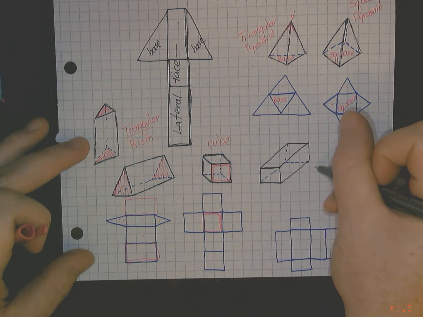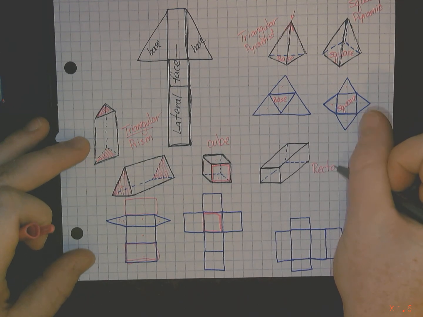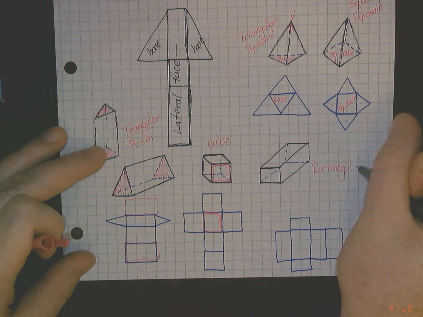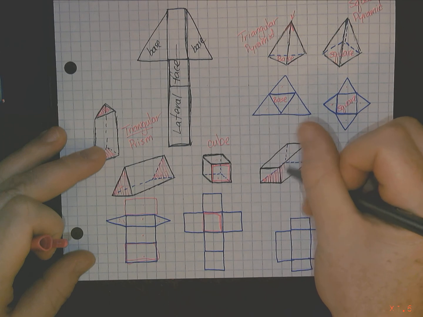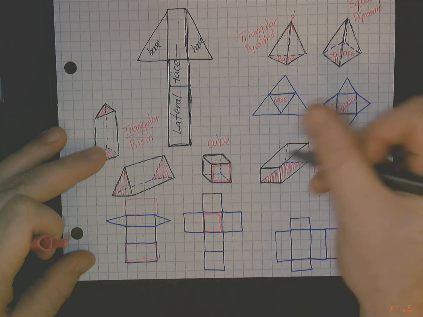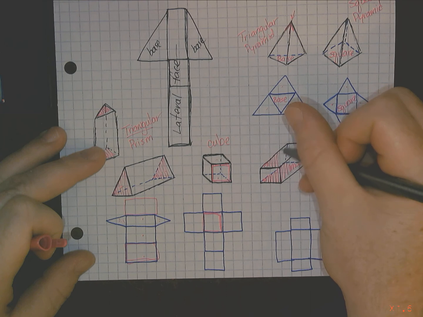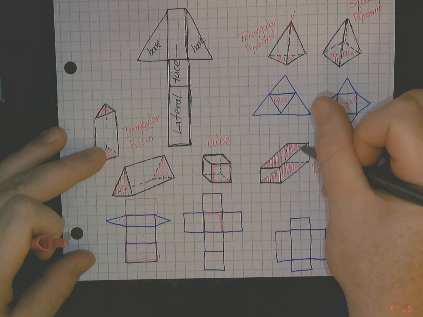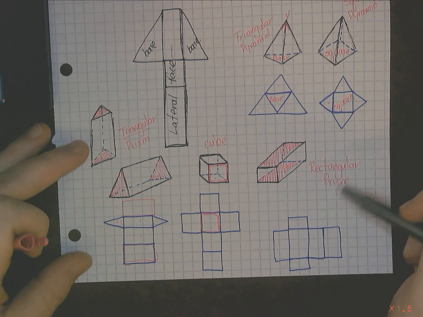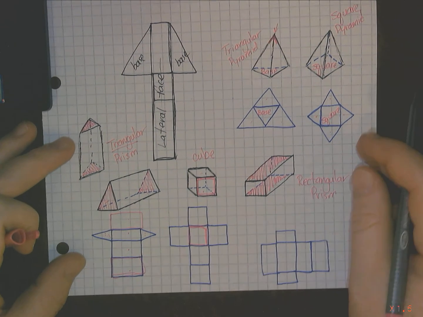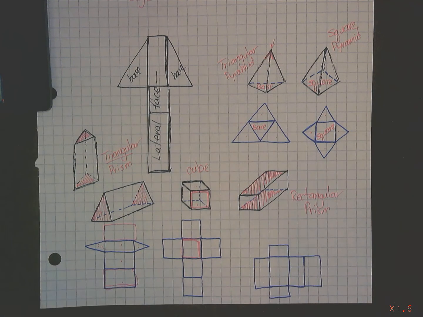This is a rectangular prism because the base is a rectangle. Okay, so that's why it's a rectangular prism. So those are the typical ones that we're going to be talking about in this lesson.